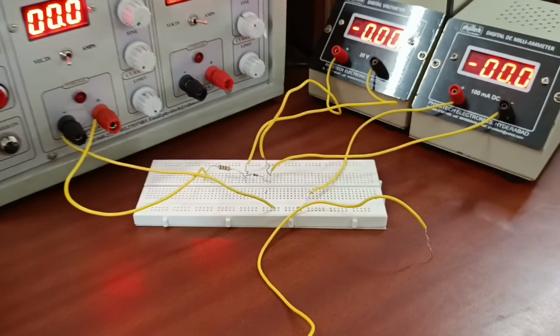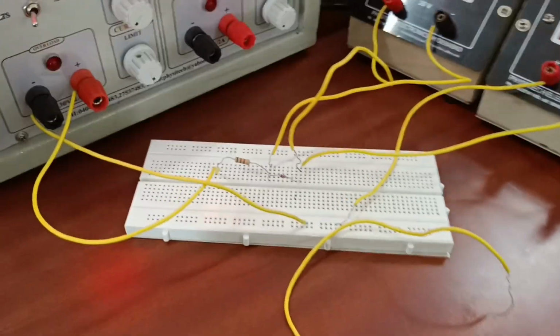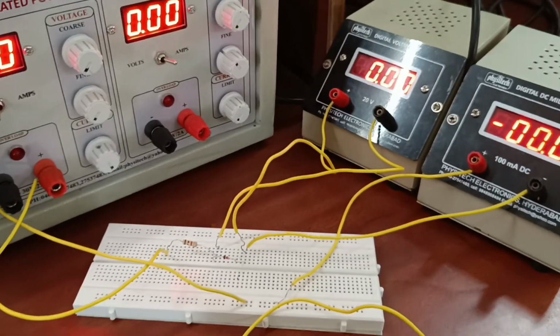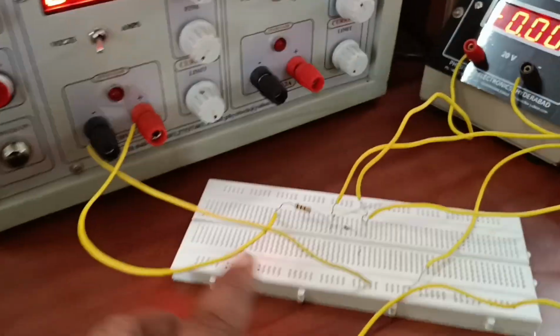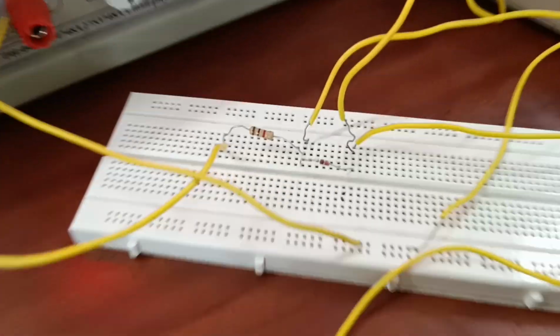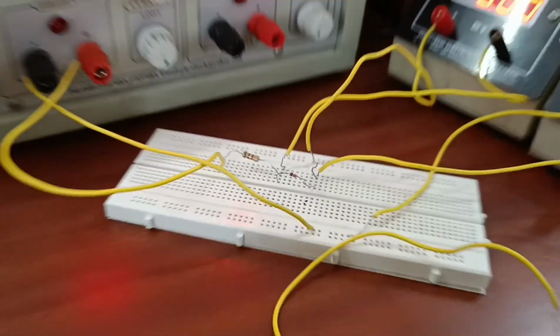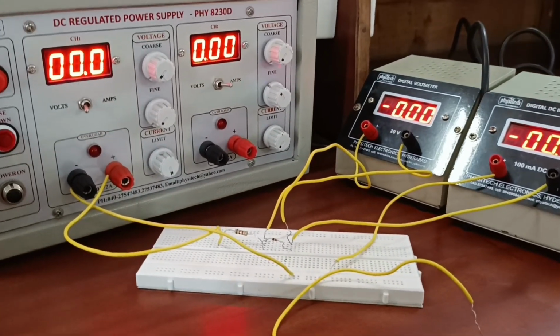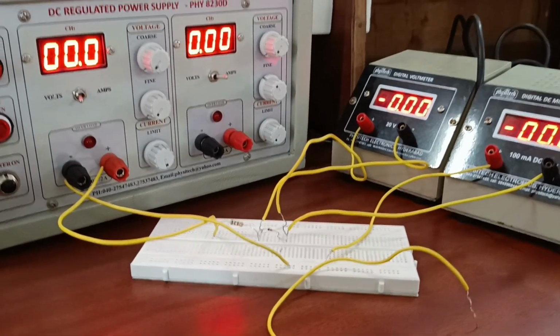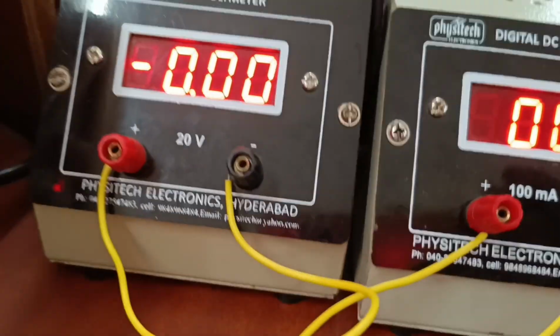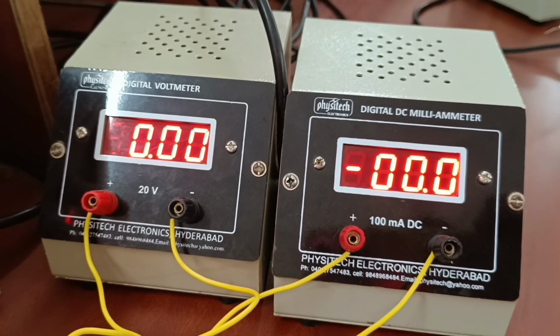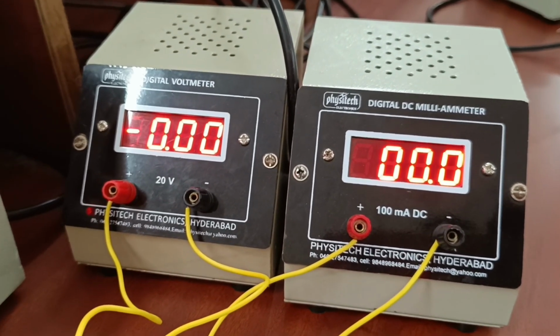Experiment: Zener diode reverse bias. In reverse bias, the polarities of the ammeter and voltmeter are changed and the diode is reversed. Observe here, the diode is reversed. These are the connections of the Zener reverse bias characteristics. Voltmeter range 0 to 2 volts, ammeter range 0 to 100 milliamp.